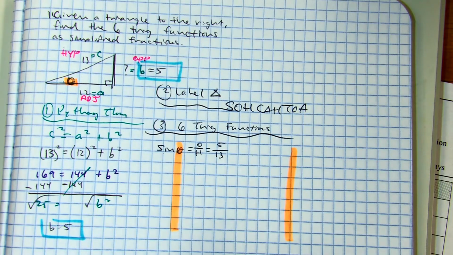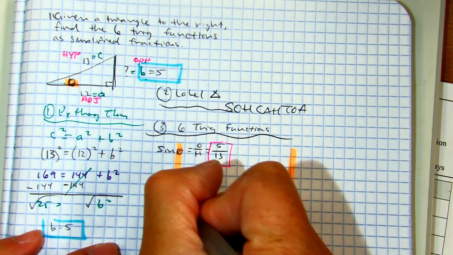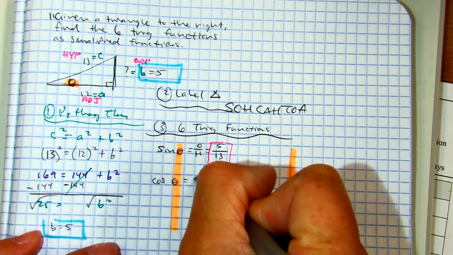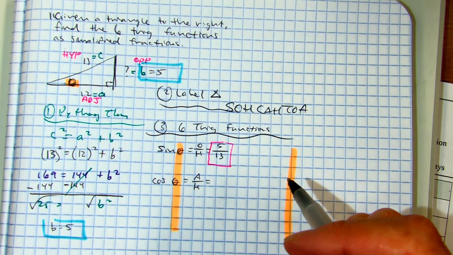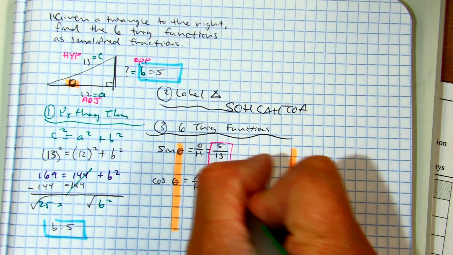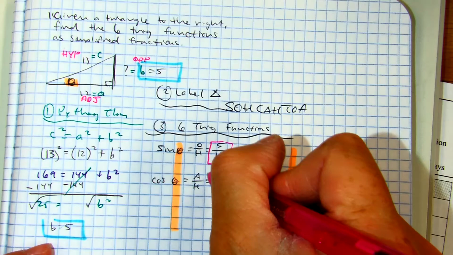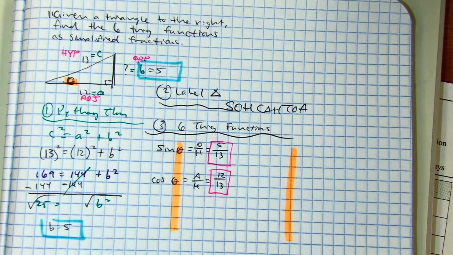Sarah, go ahead and do cosine. Correct. Numbers? 12 over 13 is correct. Good job. Sebastian?